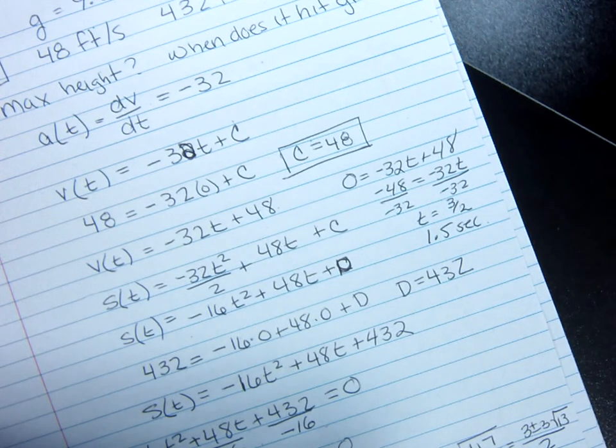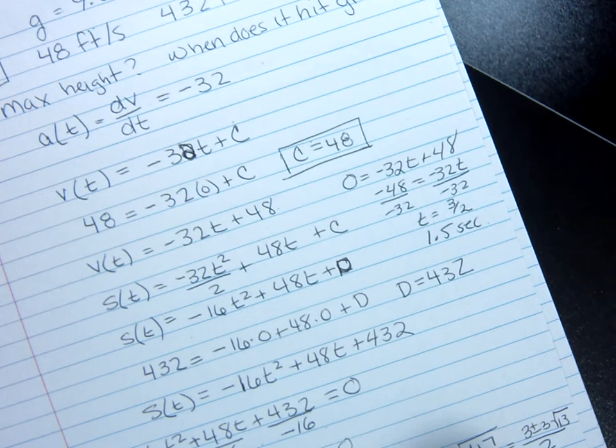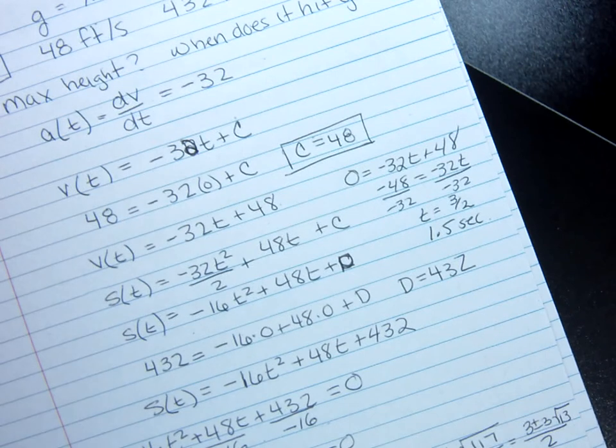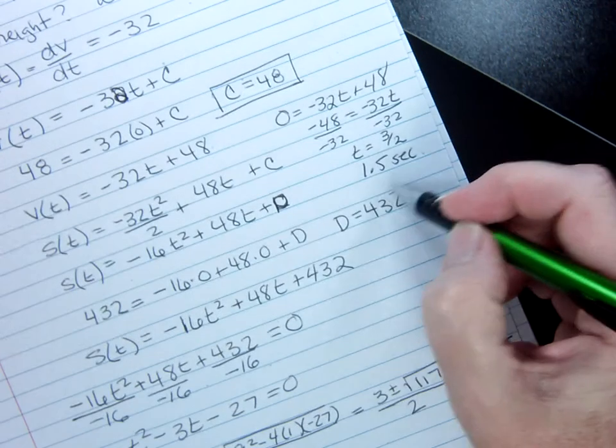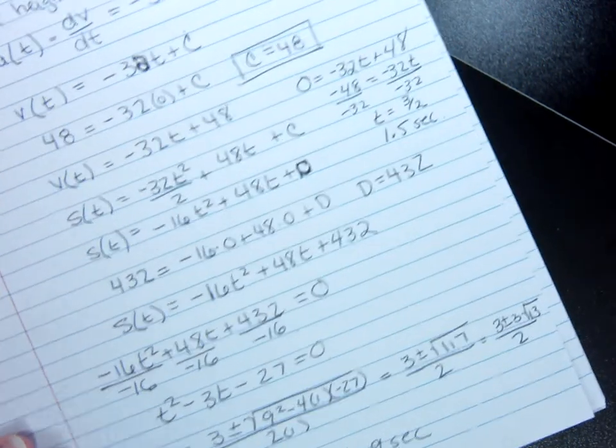Now it doesn't ask us for the maximum height itself, so we don't have to put that number into anything to find out where the height would be, but we could put it into the position function and see. So at about 1.5 seconds, it'll be at the maximum height, and in case you're curious, it'll hit the ground after approximately 6.9 seconds. So this is about 6.9 seconds, and this was 1.5 seconds for maximum height.